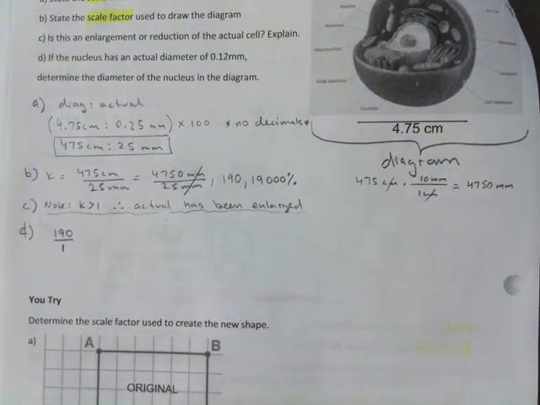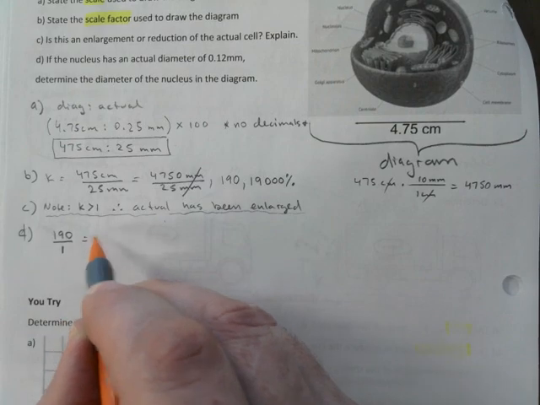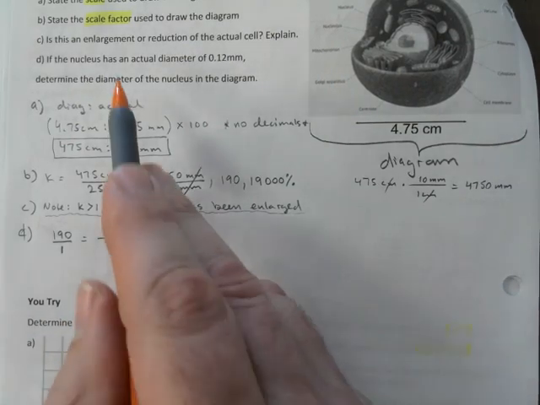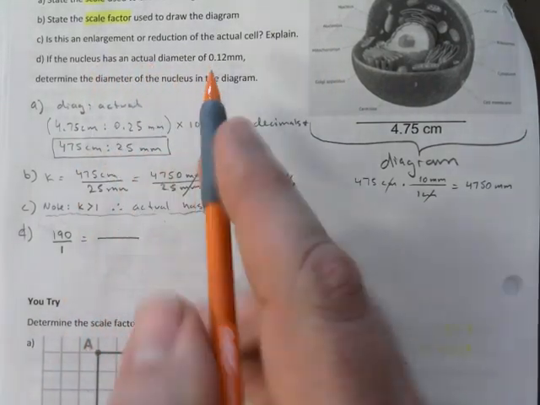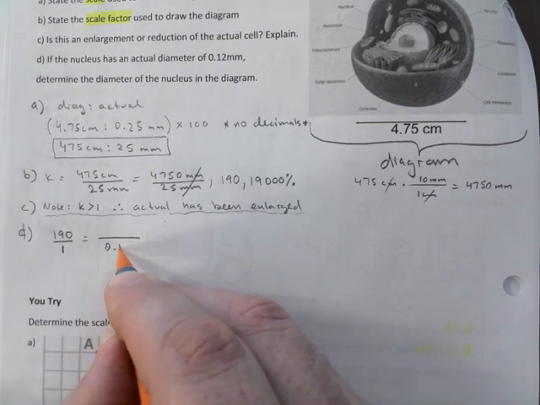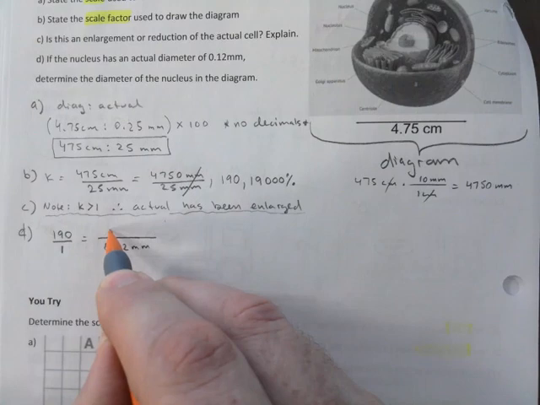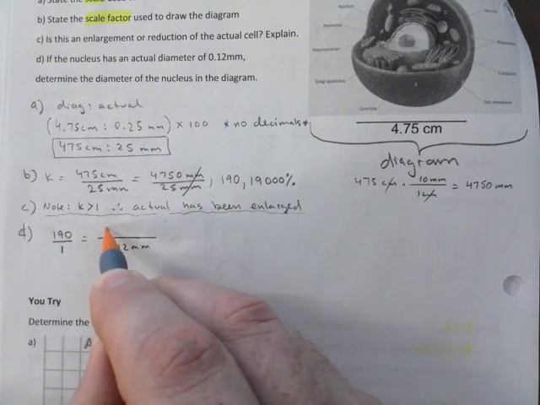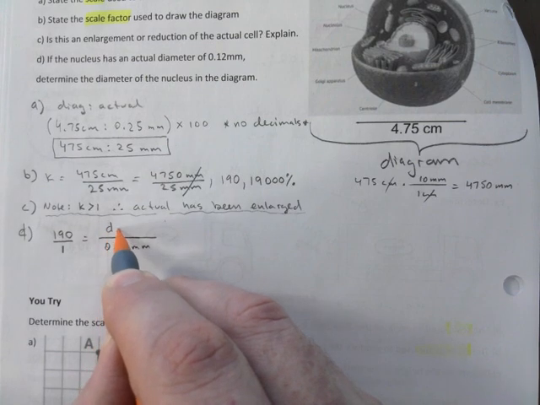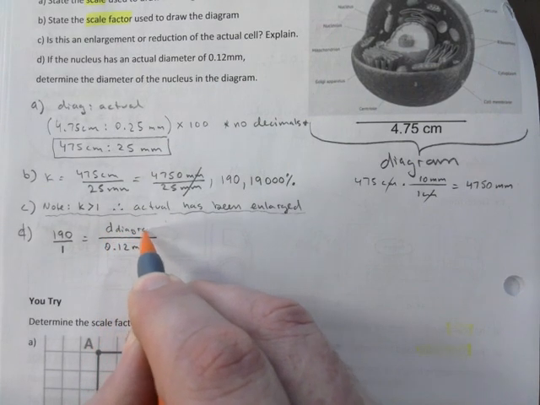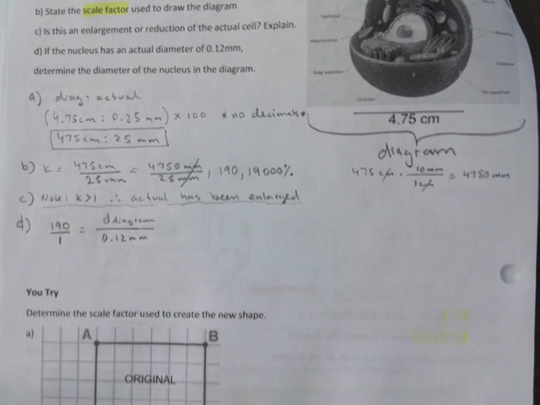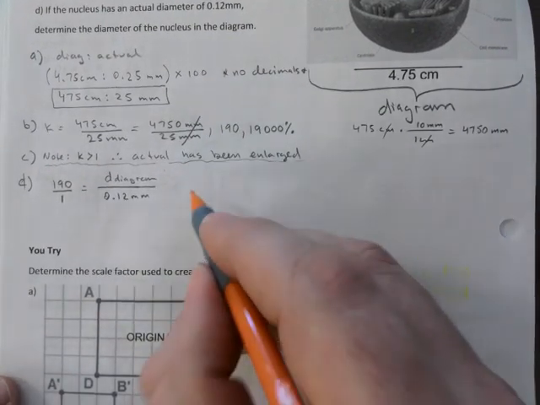It's still correct to say 190, but quite often we're used to our scale factor being a fraction, right? And we know that the nucleus actual diameter is 0.12. So 0.12 millimeters goes here, and this would be the diameter of the diagram. D of diagram. That's what I'm going to call it, which I turn into X later.